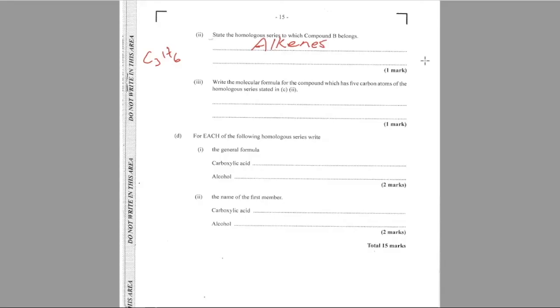The general formula for members of the alkene series is CnH2n. And part 3, write the molecular formula for the compound which has 5 carbon atoms of the homologous series stated in C2 above. 5 carbon atoms from the alkene series, we're going to put 5 where we have n, so that would give us C5, and then H, 2 times 5 is 10, so that would be C5H10.